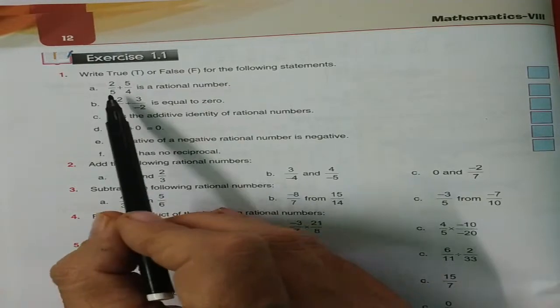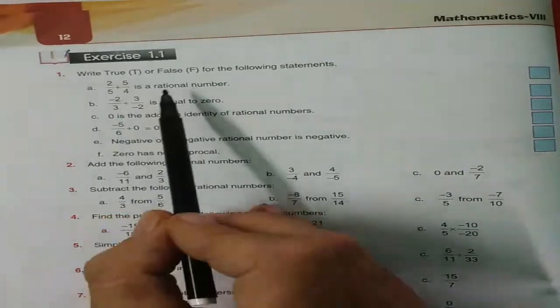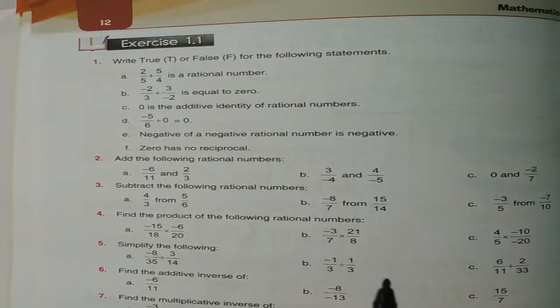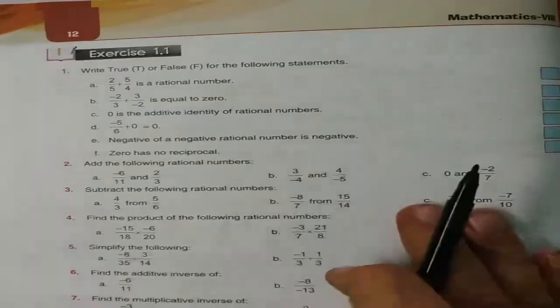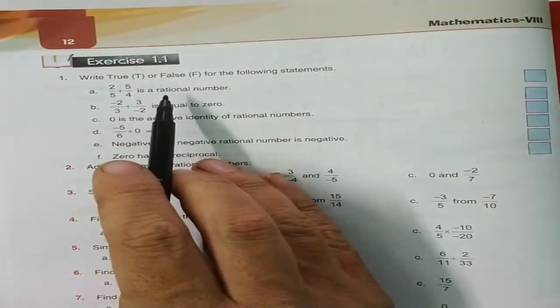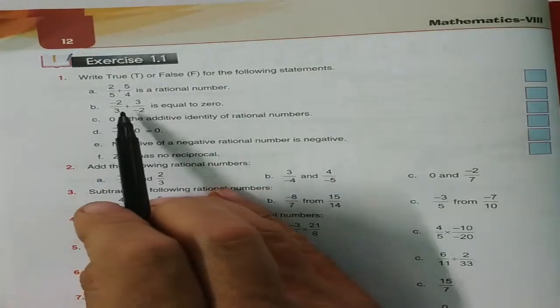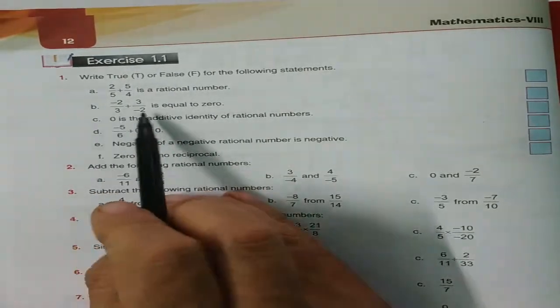So the sum of two rational numbers is a rational number. This is a property, and this property is given in the beginning of the topic. So using that property, this is a true sentence. Then this is equal to 0. Now this you have to simplify.